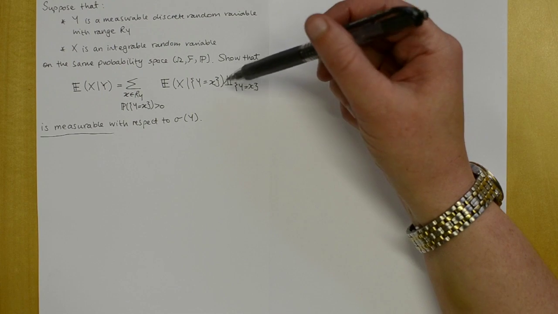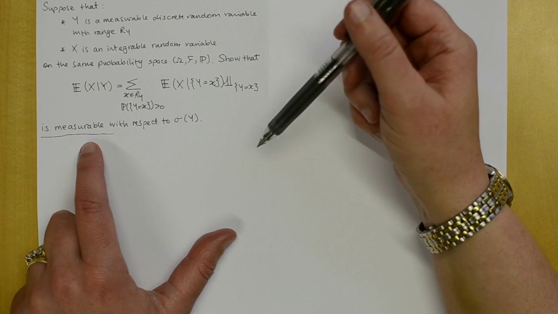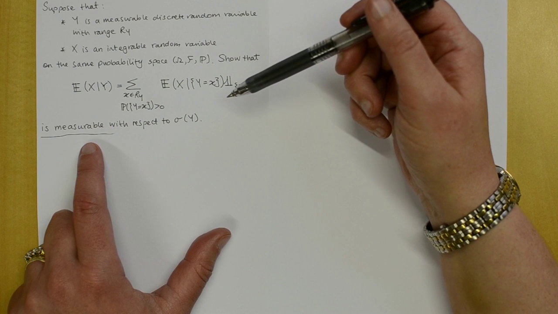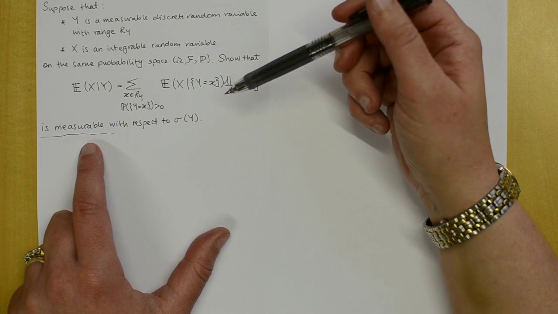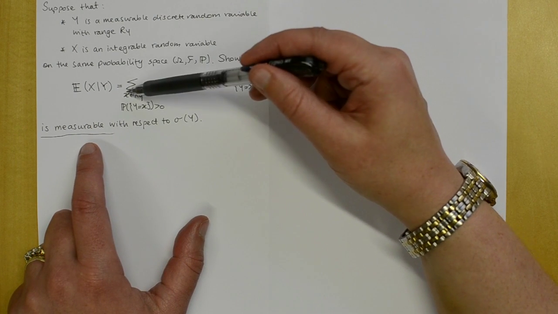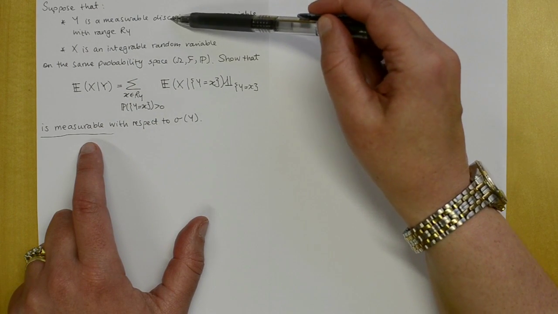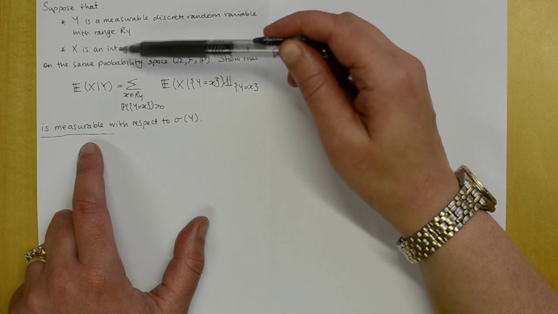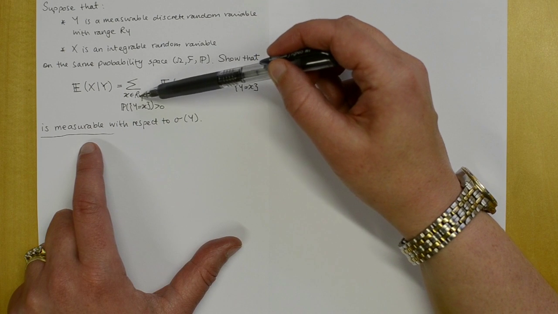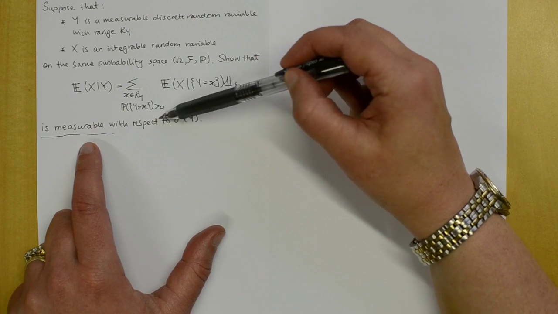Now, when we need to show that a random variable is measurable, the first thing we should look at is whether the random variable is perhaps discrete, because if it is discrete, then the test of measurability is technically much easier. So what do we have here? We have the sum. Now this sum is over all the values in the range of y. We know y is a discrete random variable, so this range is going to be finite or perhaps countable. It is over all values x in the range of y such that the probability that y takes x is bigger than 0.